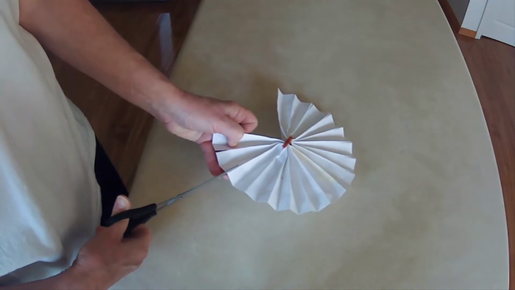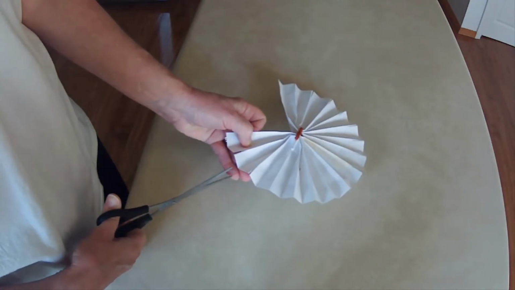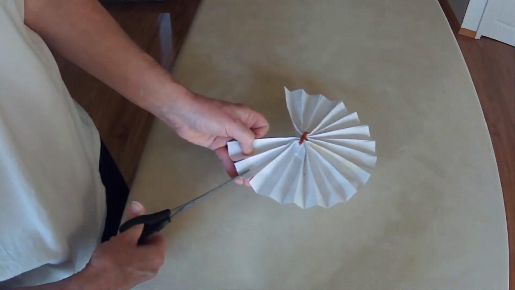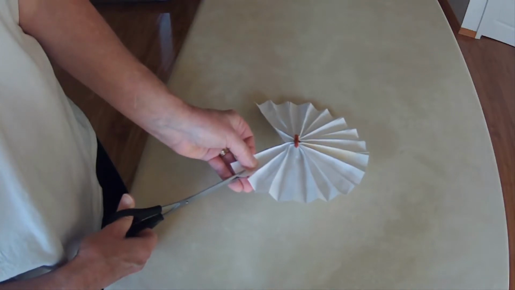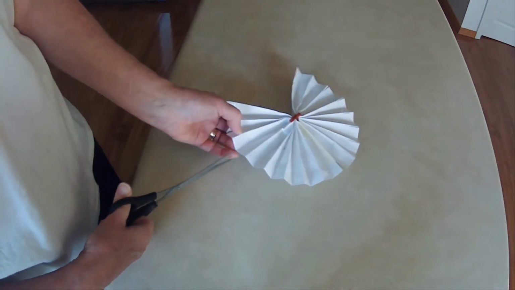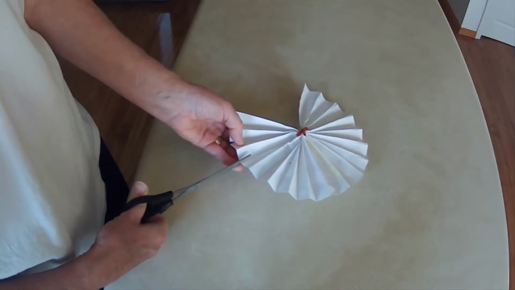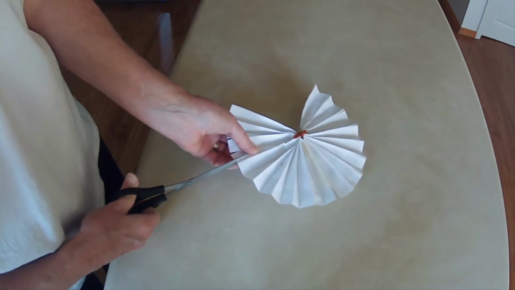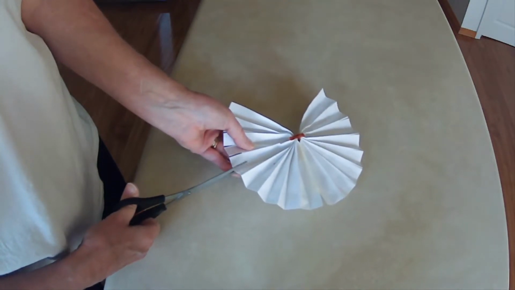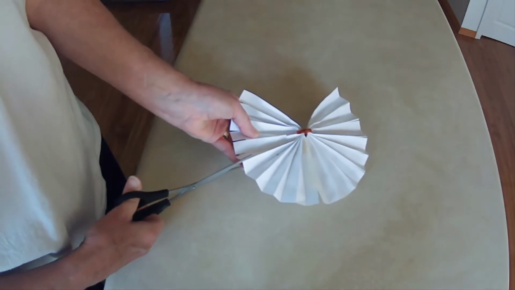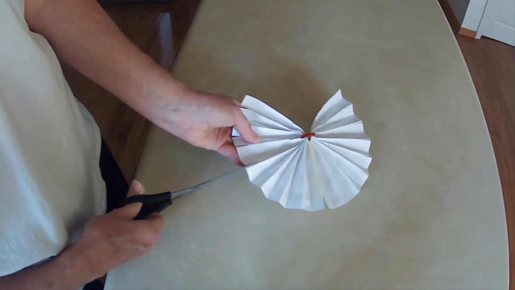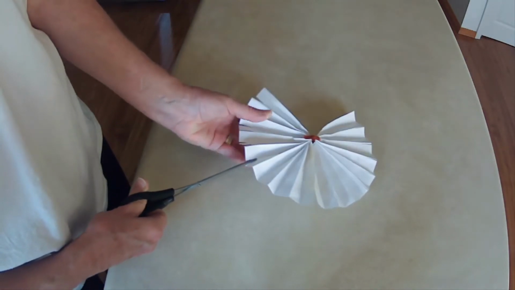And then I'm going to go back and cut the valleys also. Missed that one. Okay, looks like I missed a few of them. So we're going to get all the peaks and valleys.